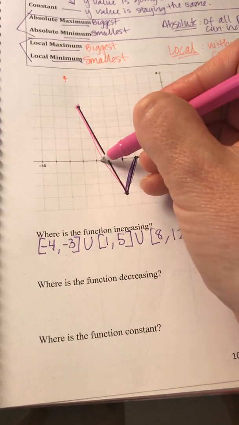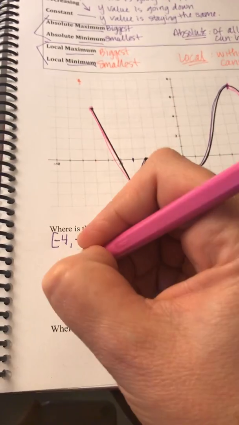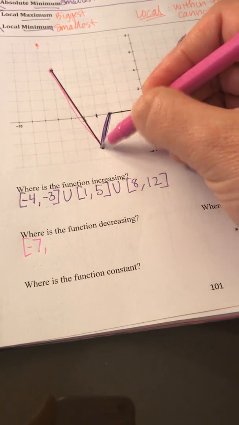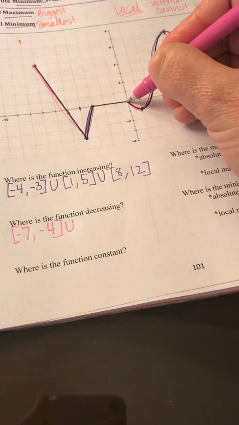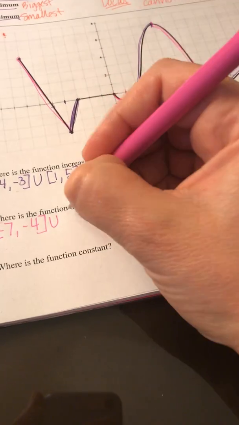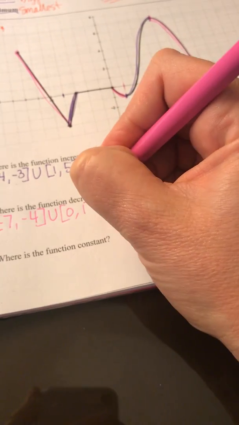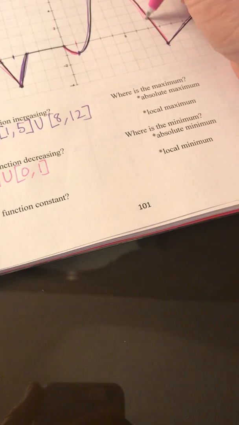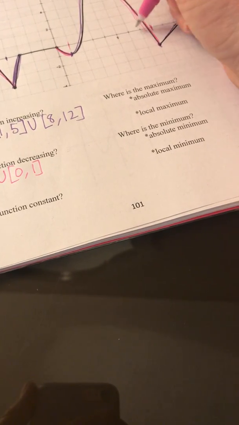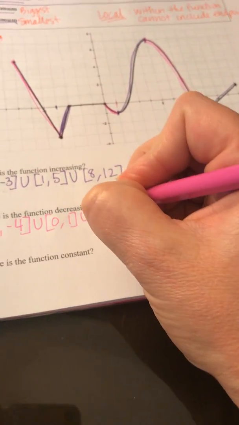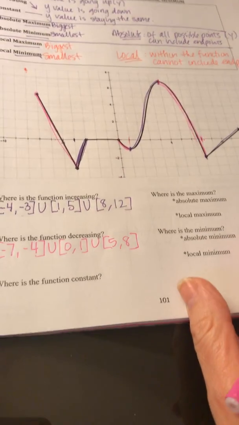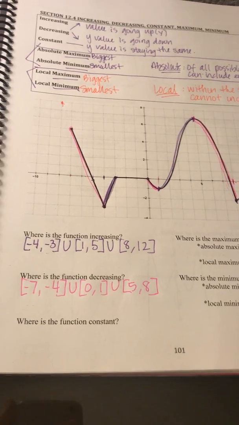This one is -5, -6, -7, -7 to -4, from 0 to 1, and then from 5 to 8. Okay, so those are my decreasing portions.